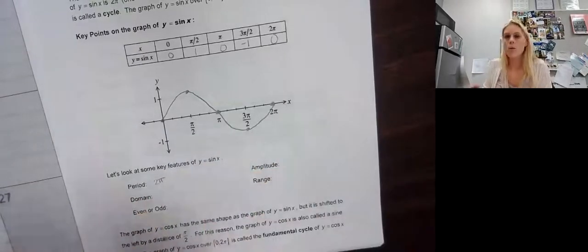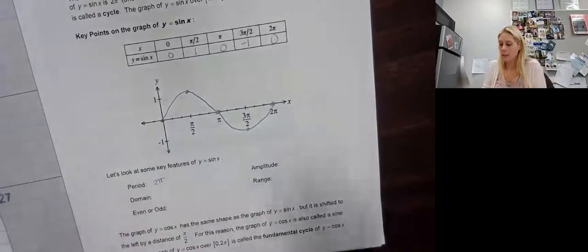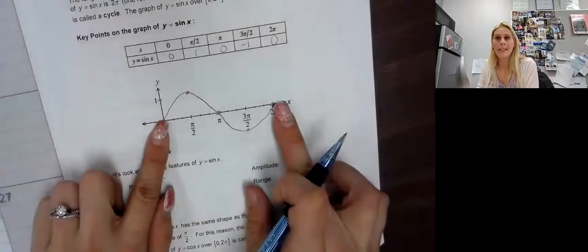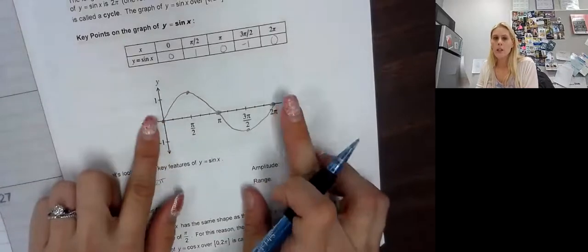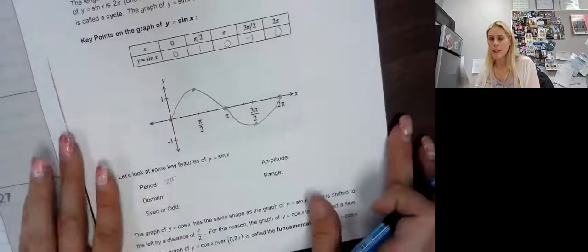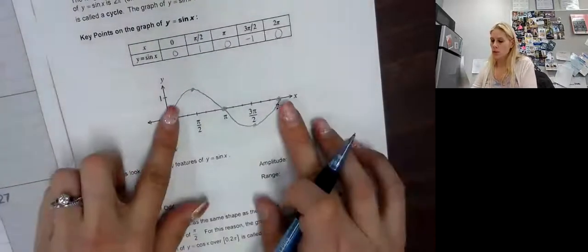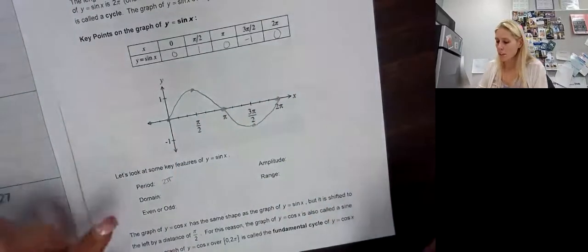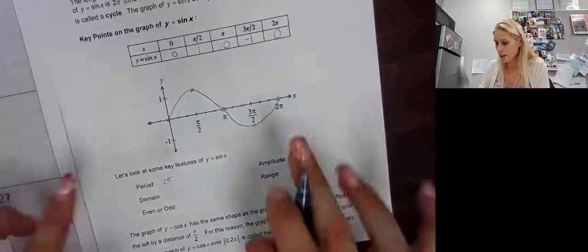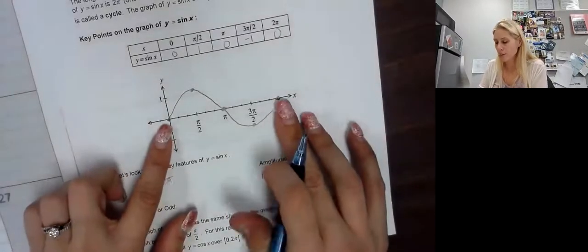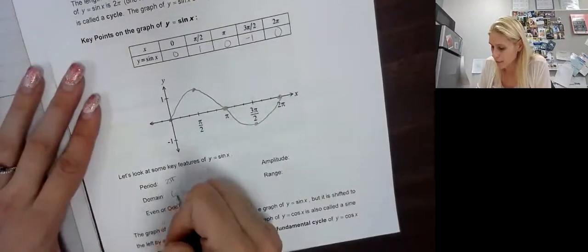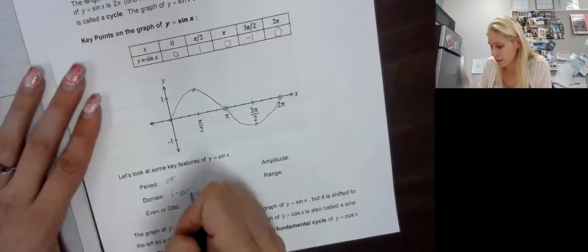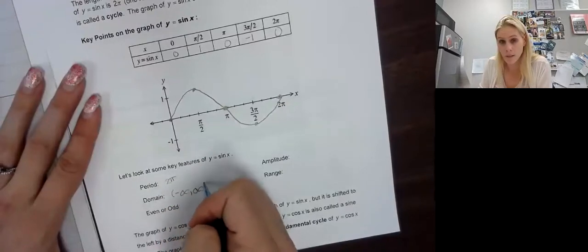Our domain, well, think of the domain of sine. So period was when does it start repeating itself? Okay, so of course that's 2 pi. Every 2 pi, it starts a new repetition, I guess we should say. But domain, if you think about it, because this is only a piece of our function, our domain goes from -infinity to infinity because it continues on forever.